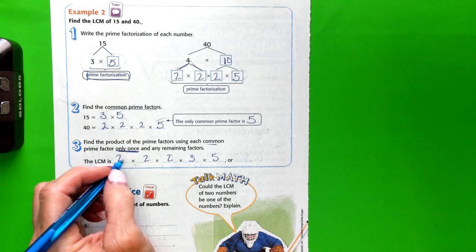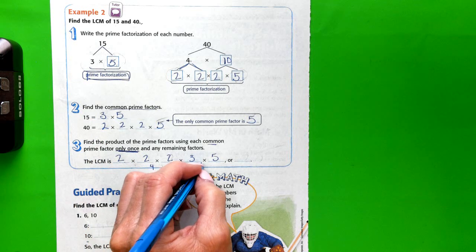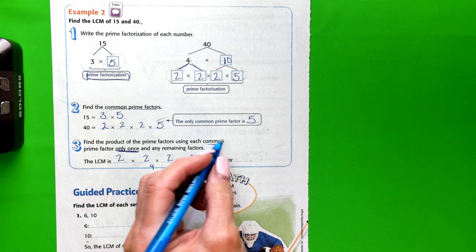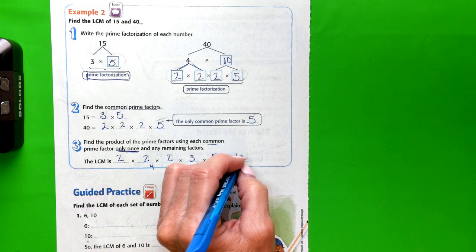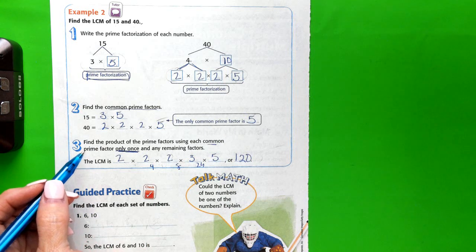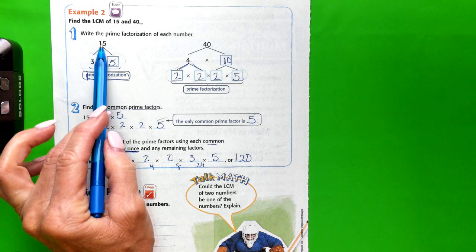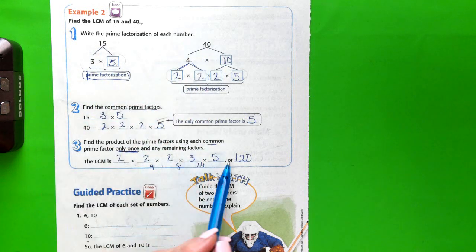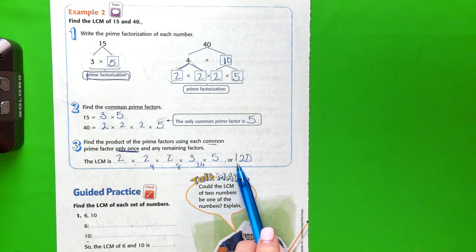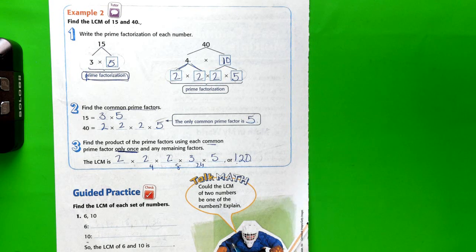So, 2 times 2 is 4, times 2 is 8, times 3 is 24. 24 times 5 is 120. So the least common multiple of 15 and 40 is 120. Okay, I'll stop there. Look to your teacher for instruction.